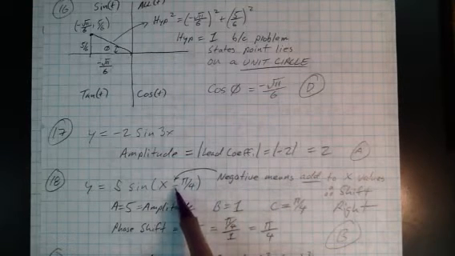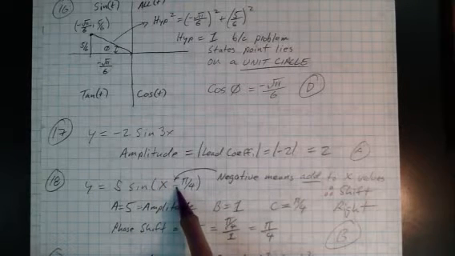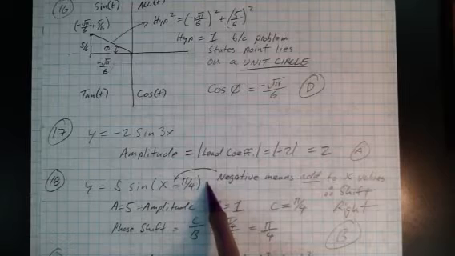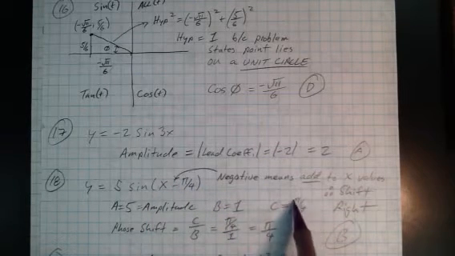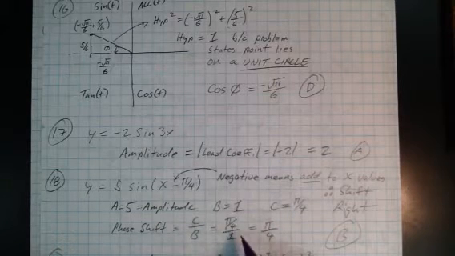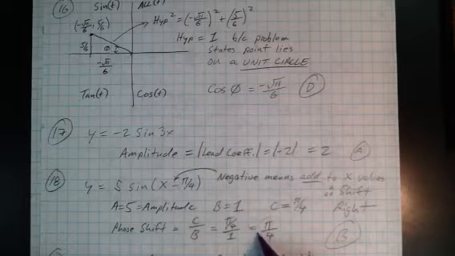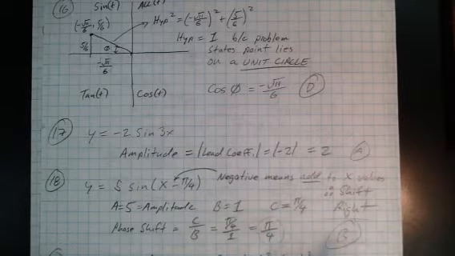I'm going to deal with that later because I know associated with an X, a negative sign shifts right, positive sign shifts left. In my calculation, I don't carry the negative sign. Phase shift is C over B. Do the division. This is the amount of my phase shift, and it'll be to the right.